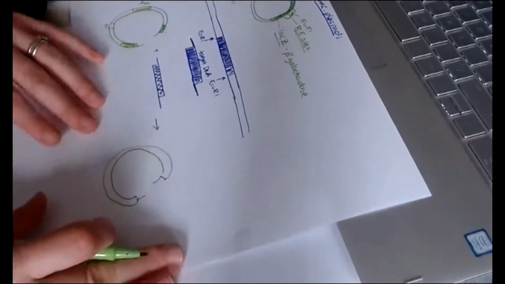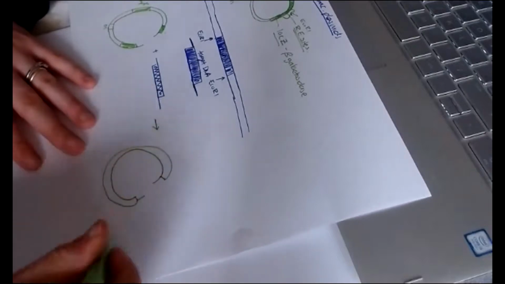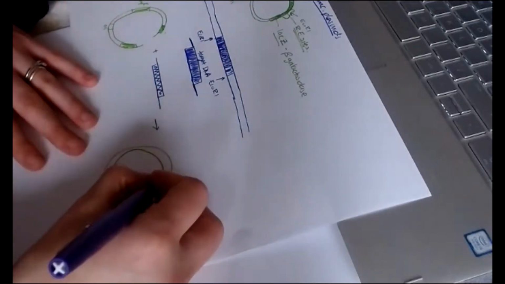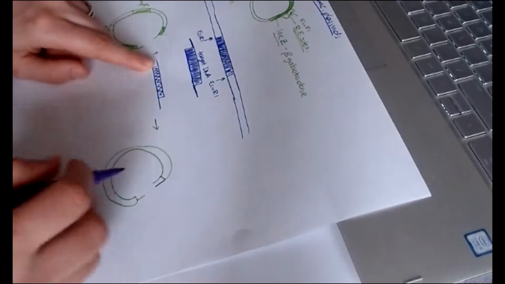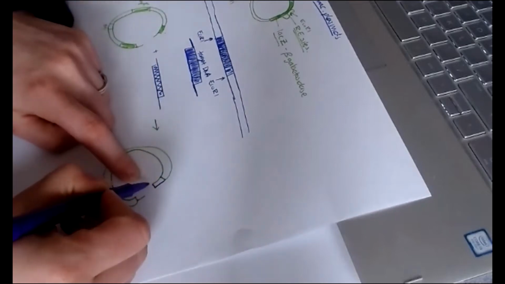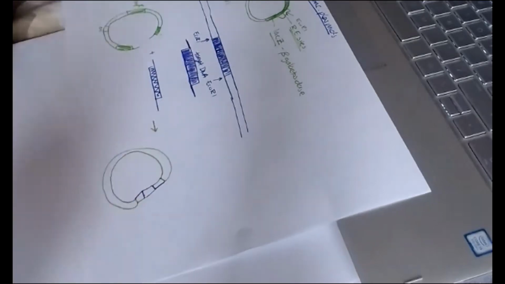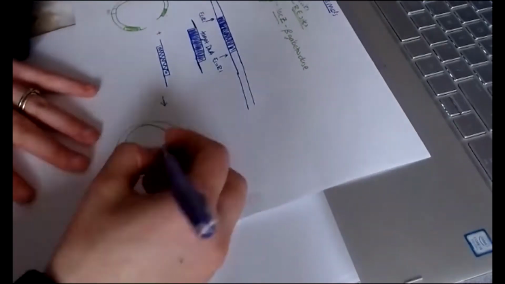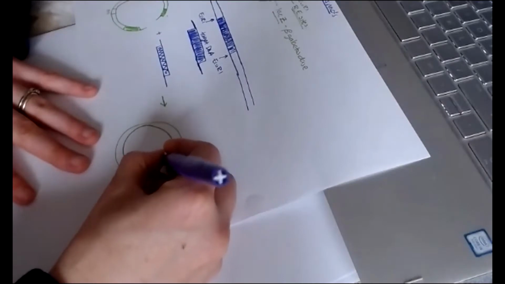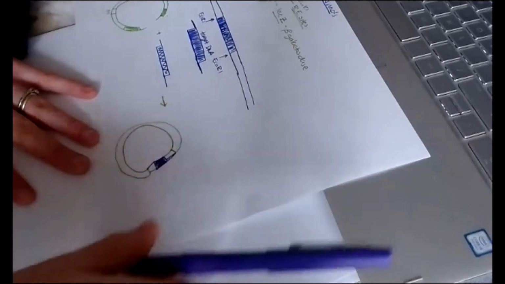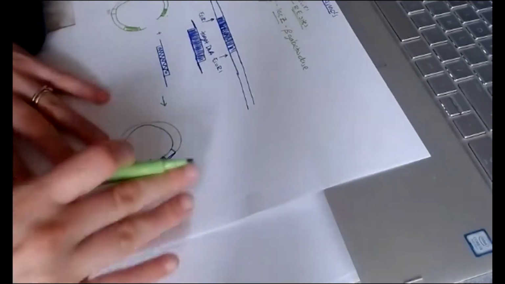That is a terrible looking vector. Sorry, guys, I'm trying. So this sticky end of this target DNA would be complementary to this sticky end. Here's my target DNA, and then the opposite sticky end being complementary there. So it's a very terrible drawing, I'm sorry. But essentially here I have my target DNA inside my cloning vector.